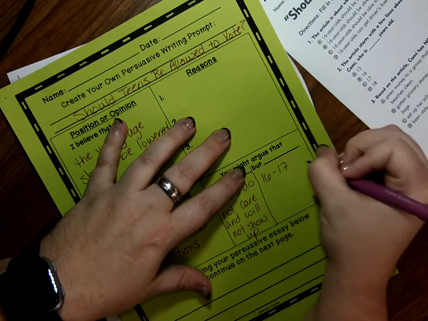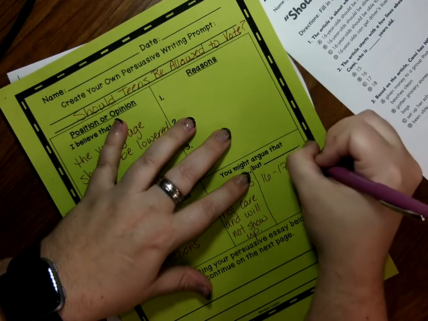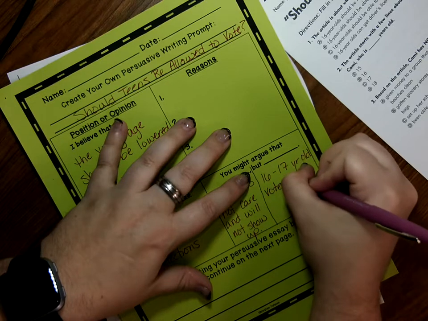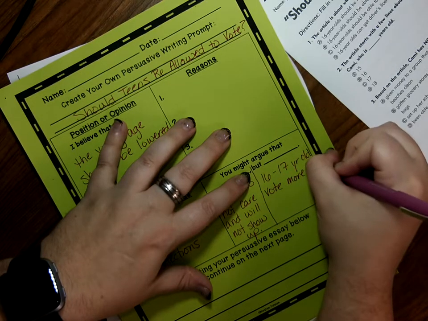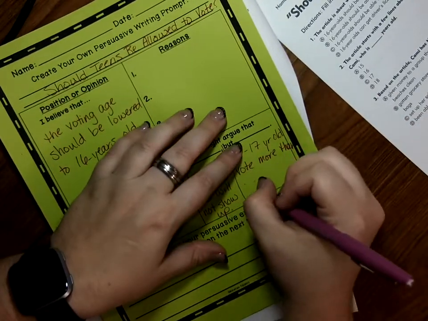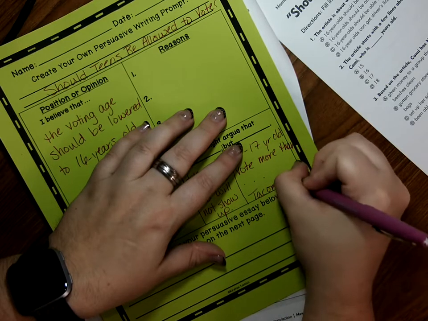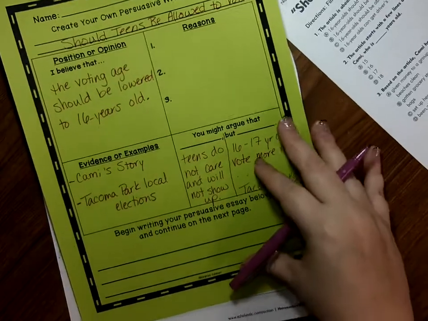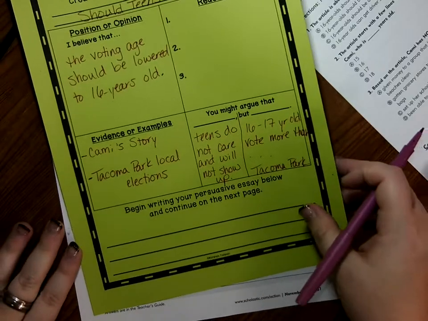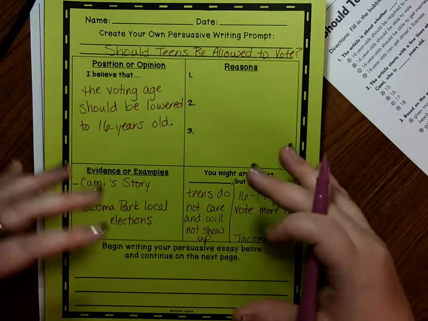16, 17-year-olds vote more than, you know, any other age group in, you know, the Tacoma Park. All right. I didn't want to run out of room, so that's why I kind of cut all that off. All right. So that's how I have deconstructed the article.